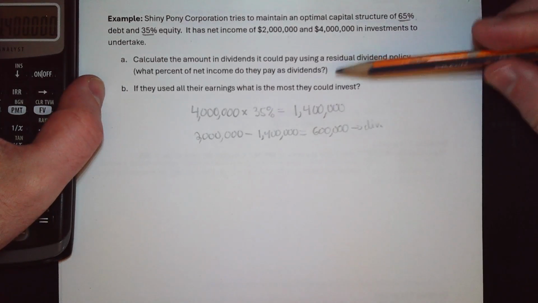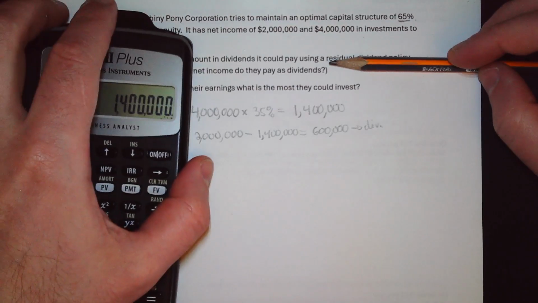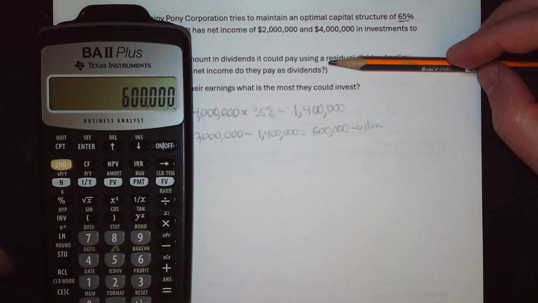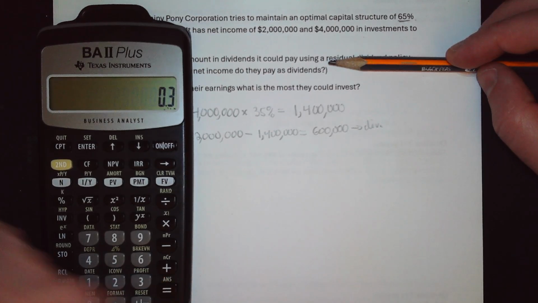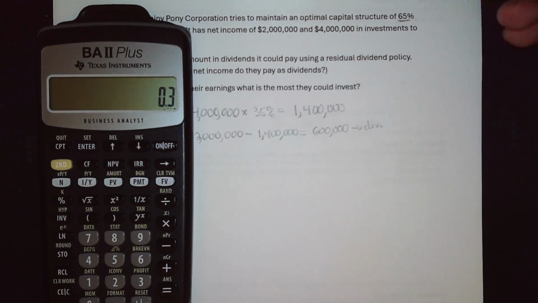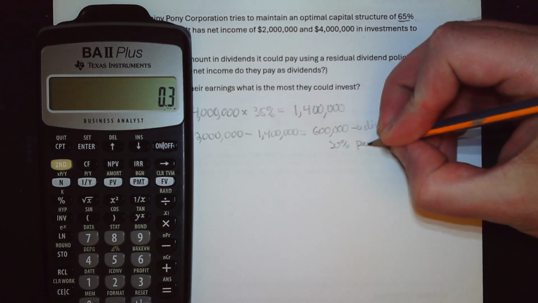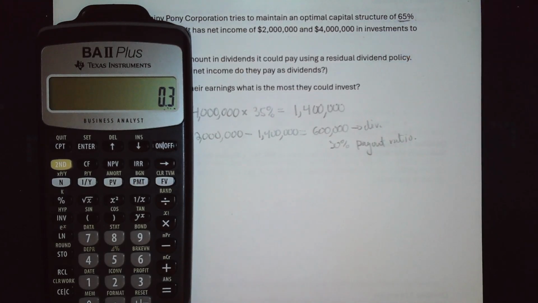The next question, what percent of net income do they pay as dividends? That's basically the payout ratio in this case. And the payout ratio will just be 600,000 divided by 2 million. And the dividend payout ratio is 30%. That's my payout ratio.